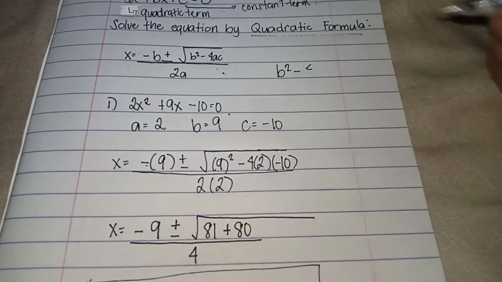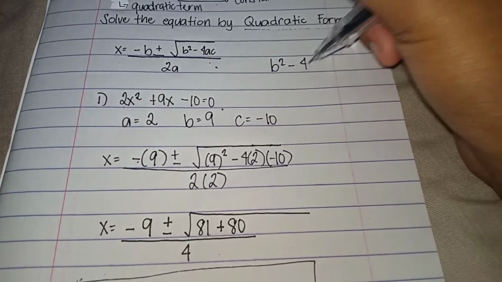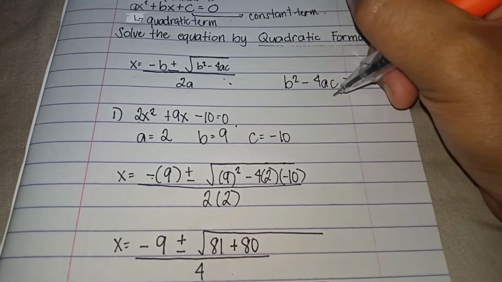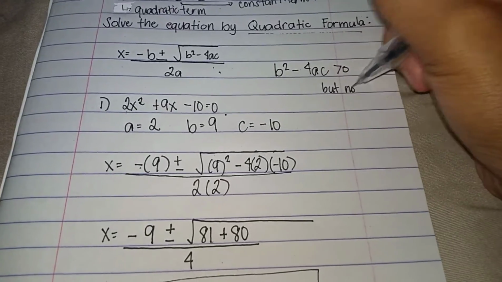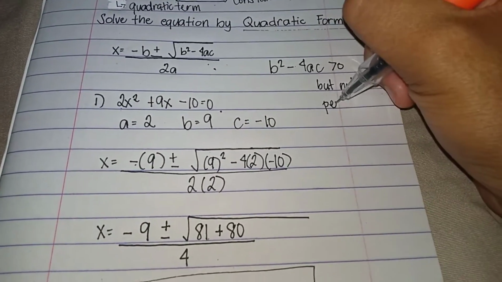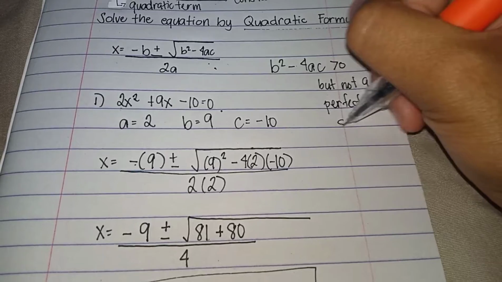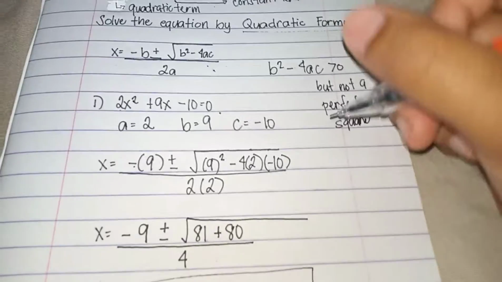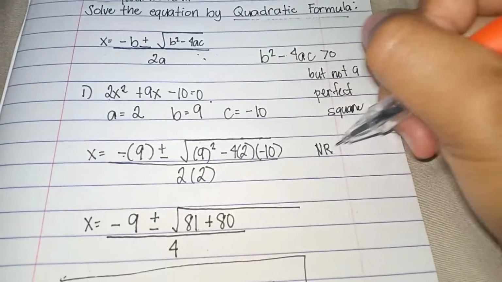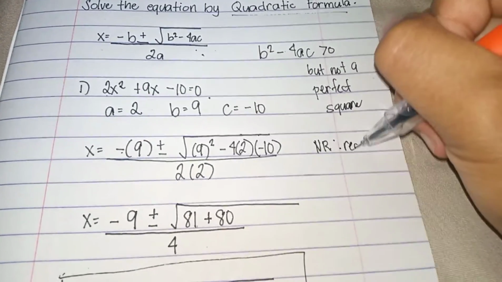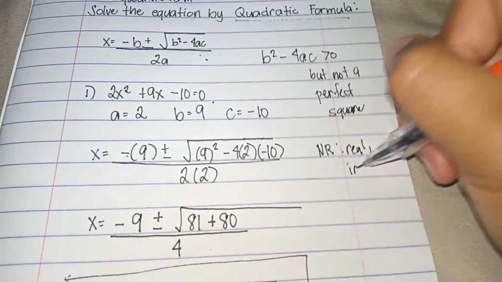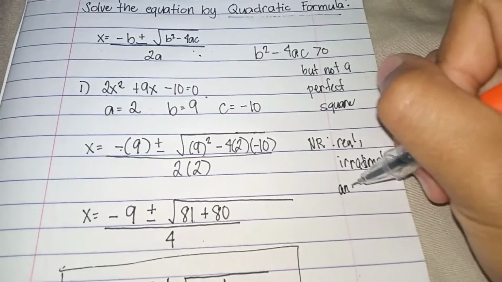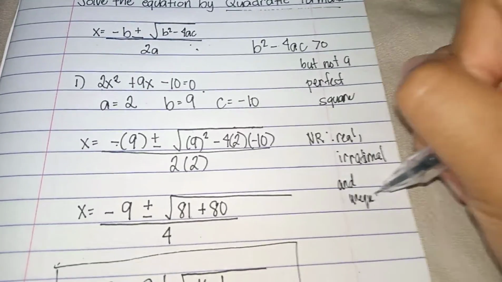Always remember that if the discriminant b squared minus 4ac is greater than 0 but not a perfect square, the nature of roots is real, irrational, and unequal.